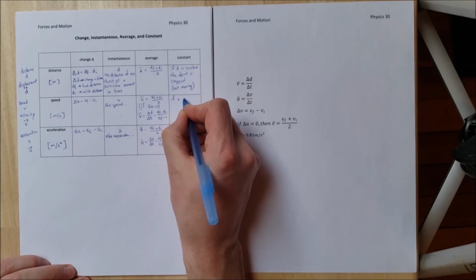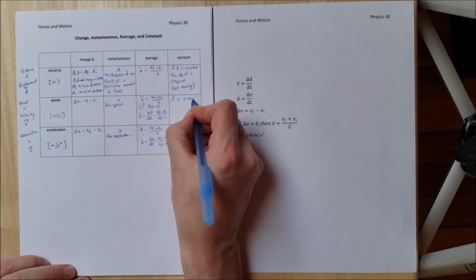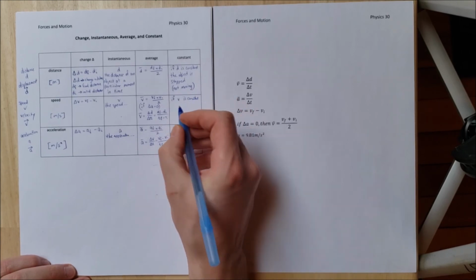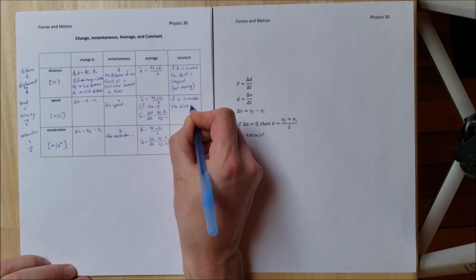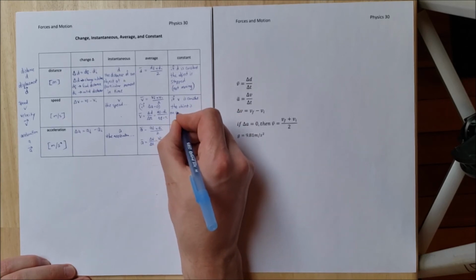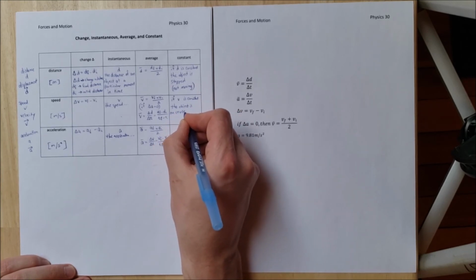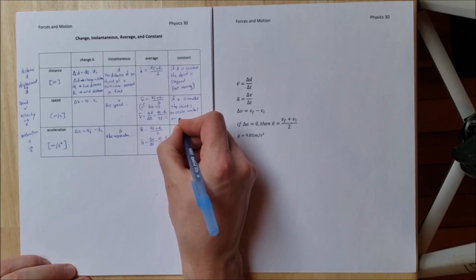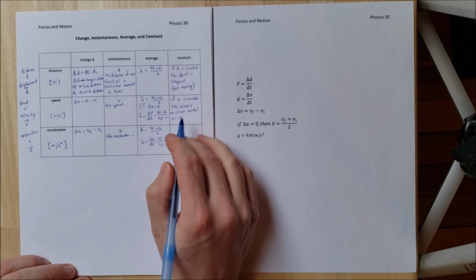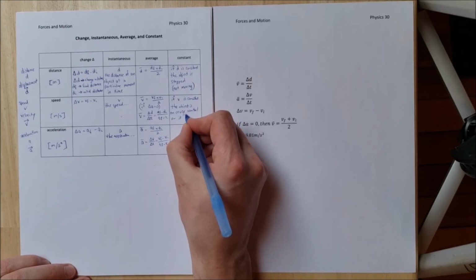If v, or the speed, is constant, the object is, you can think of it on cruise control, a constant speed.